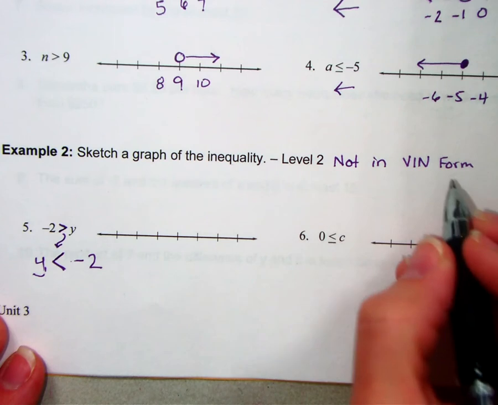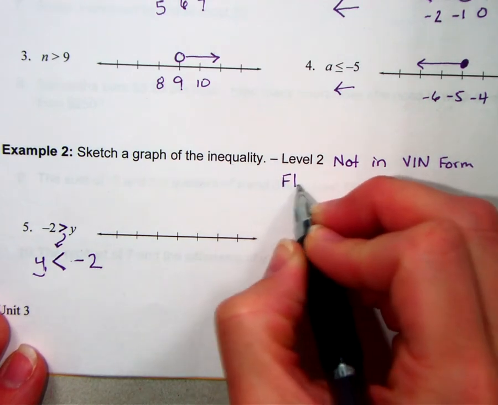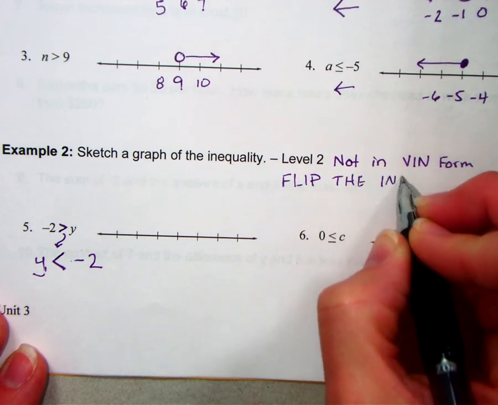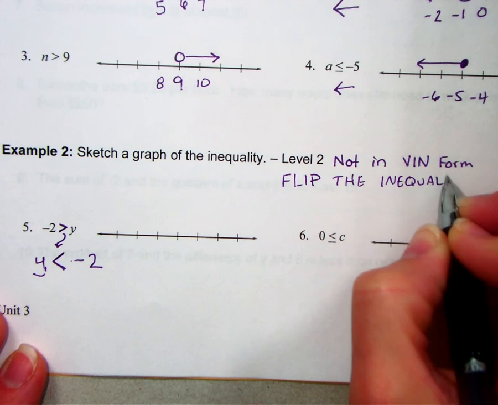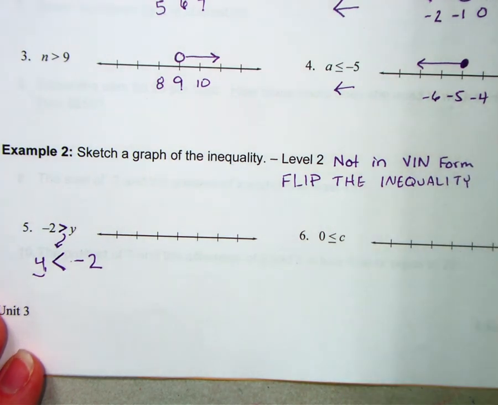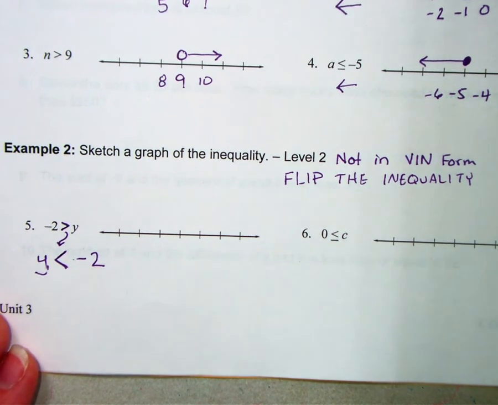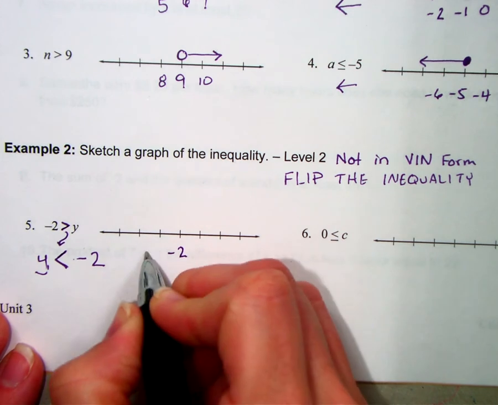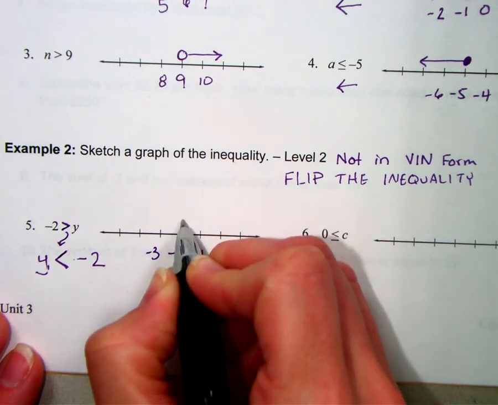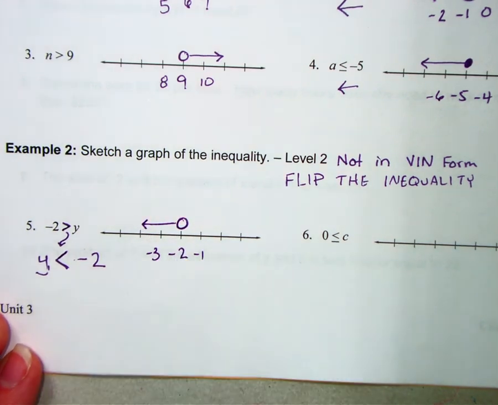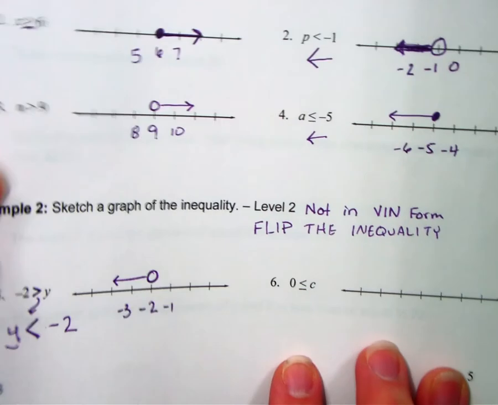So when you put it in VIN form, not in VIN form, you are going to flip the inequality. So you've got to flip it to make sure that it is in VIN form. You got to flip everything around. And that's the exact same thing we did. -2 goes right in the middle, -3 is smaller, -1 is bigger. This would be an open circle. Pointing left. Right? Same thing. Let's try that one more time.